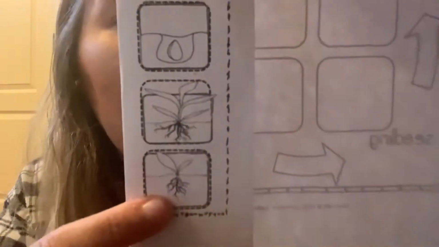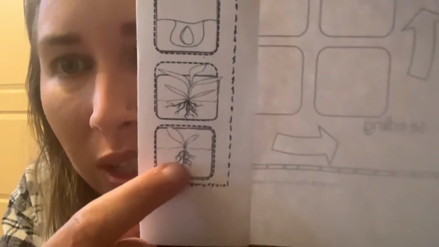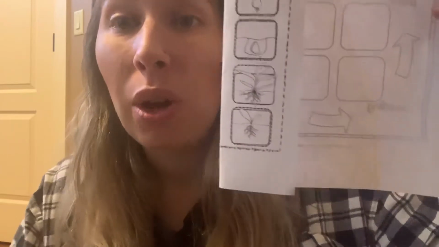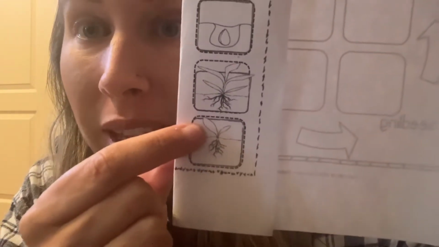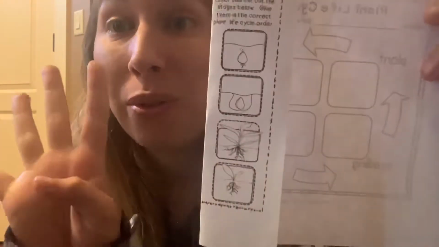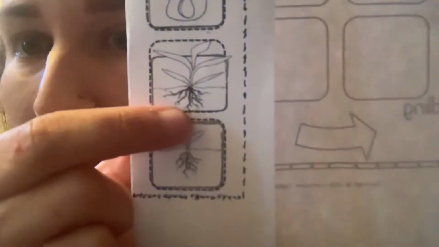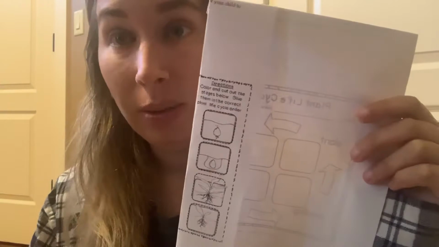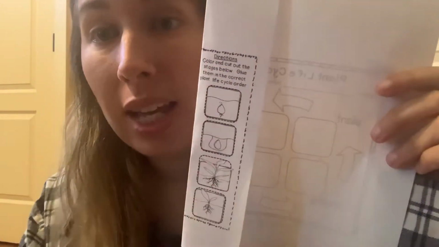So right here, you can see a whole bunch more roots, and if you look really, really close, these little tiny pieces coming off of the roots are called root hairs, and the roots help to suck up water and materials to help the plant grow. We also can see that we're starting to get some leaves. And finally, the fourth and final stage is the plant. So you can see we have a lot more roots and more root hairs and a lot more leaves. Very cool, right?